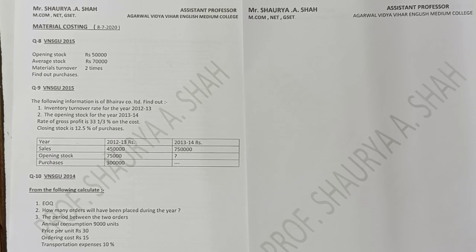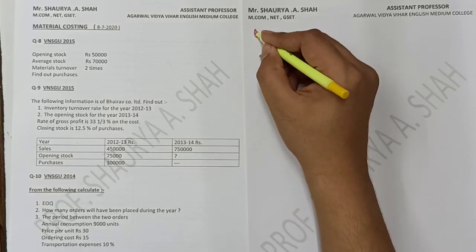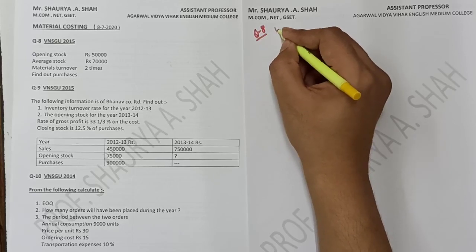Fine. Again, today we will be solving a set of university sums which you all must be having. I have already posted it in Google Classroom so that you can solve it. Along with that, you can also find the questions which we are solving on your screen. So we will be starting with question number 8, that is VNSGU 2015, right? I hope everyone is ready with the sums. Fine, let us begin, students.